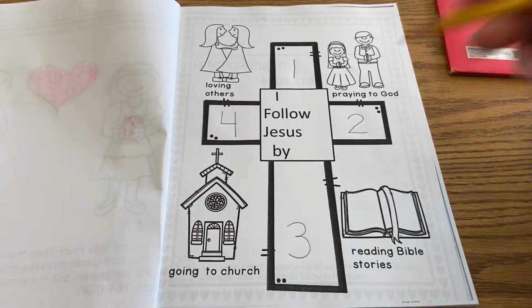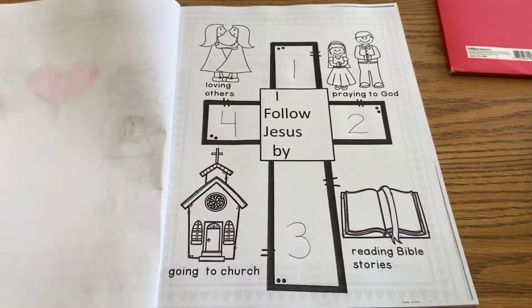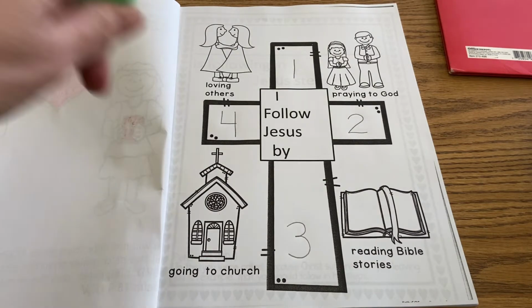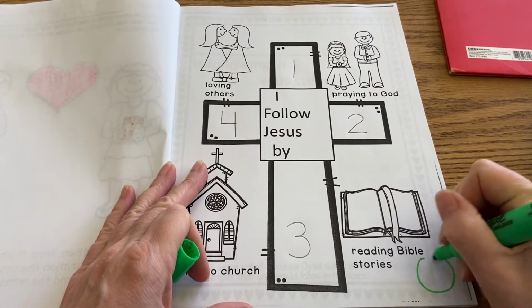Okay, when you're doing those actions, any one of those actions or all of those actions, you are following Jesus. So 1, 2, 3, 4. 4 simple actions help you be closer to Jesus. Okay, so write your 1, 2, 3, 4. Give yourself an exit ticket.